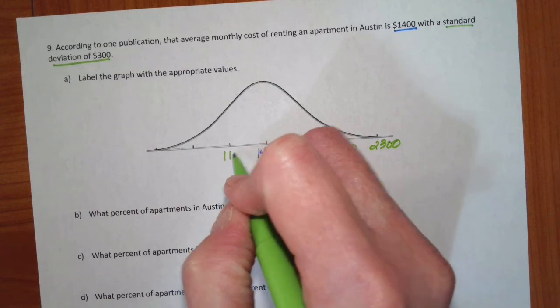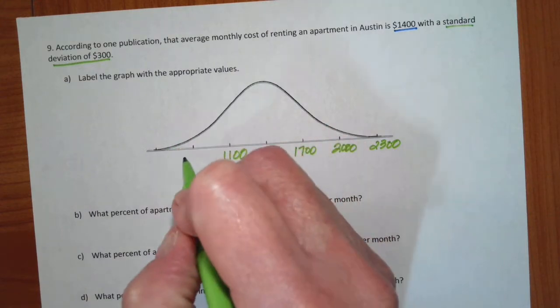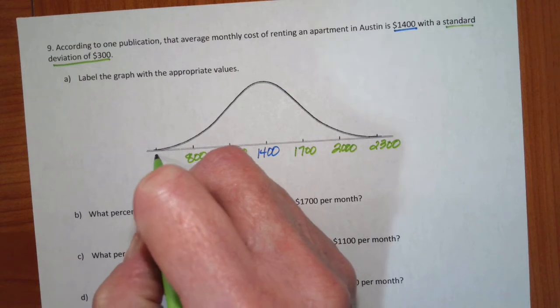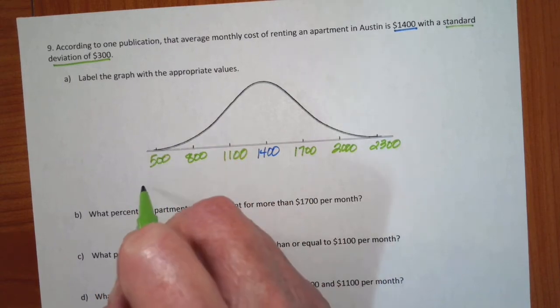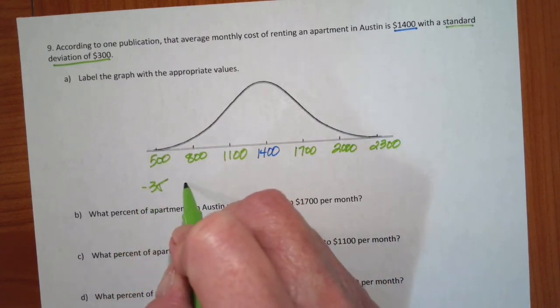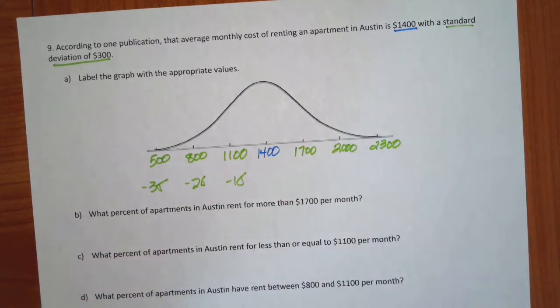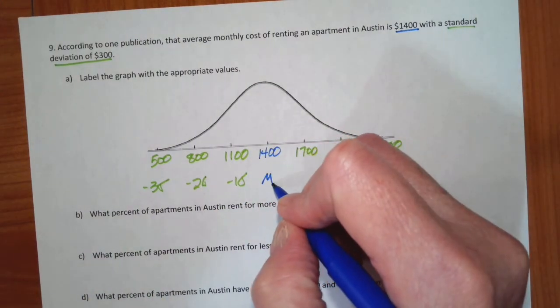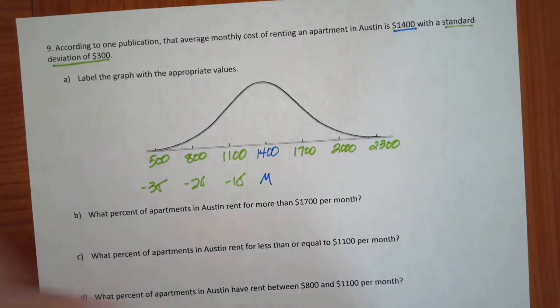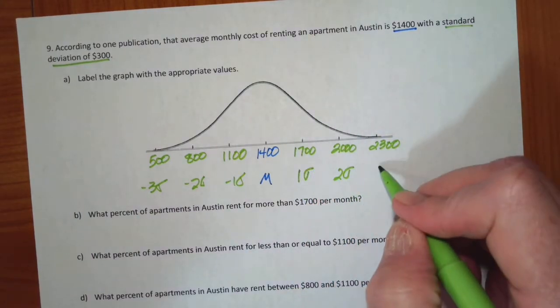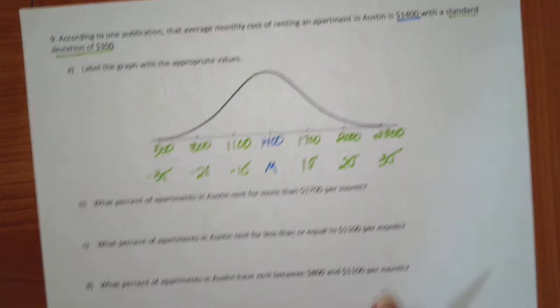This is going to be 1100, 800, and 500. So this is -3 standard deviations, -2, -1. This is our mean. This is the symbol for mean. This is 1 standard deviation, 2, and 3. Okay.